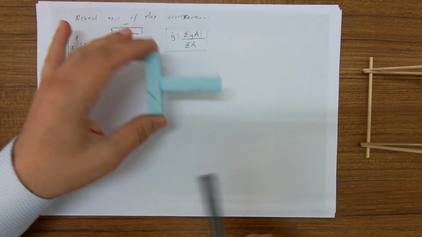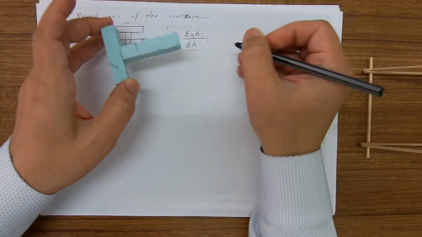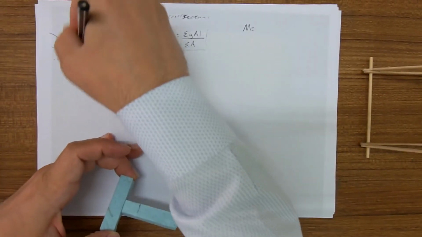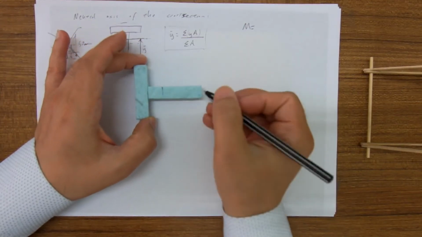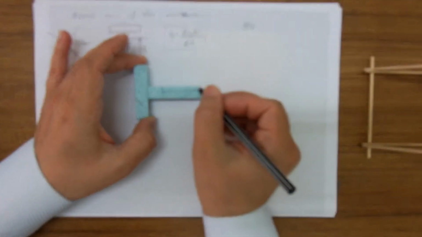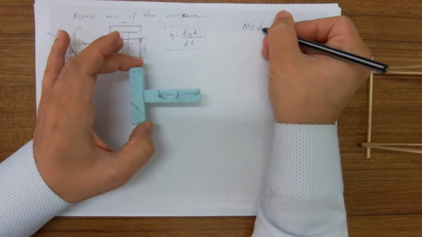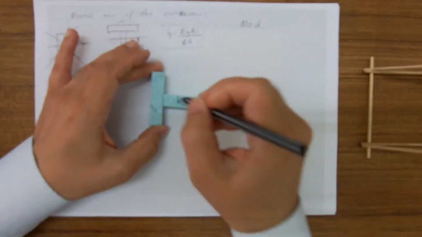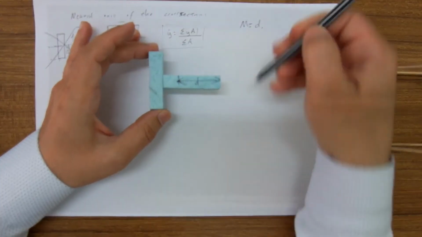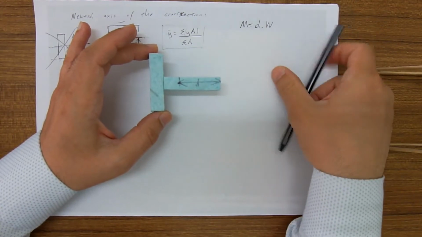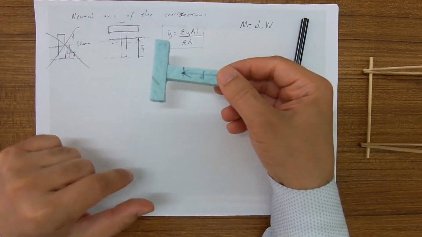If the centroid is given to you, say this is the centroid, then in order to find the moment, you multiply this distance, the force arm, say D, by the weight of the whole object, say W. By doing so, you calculate the moment that this object applies on my finger.